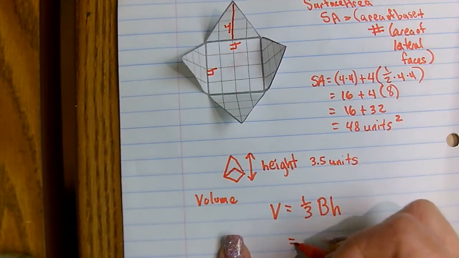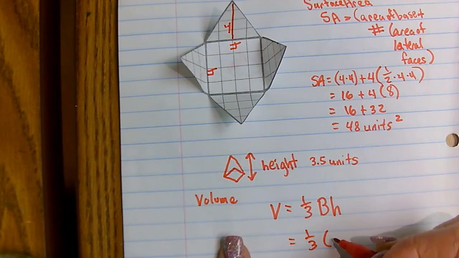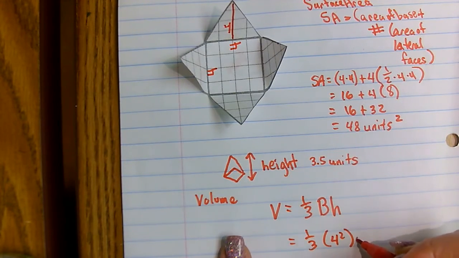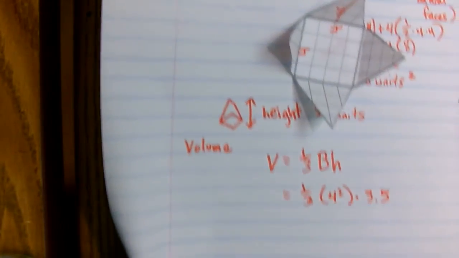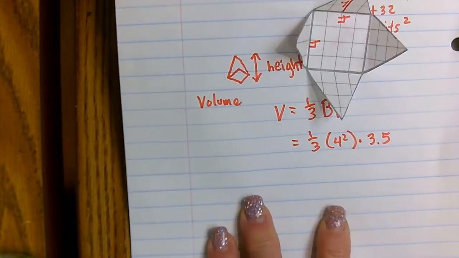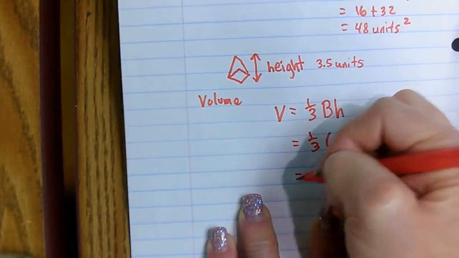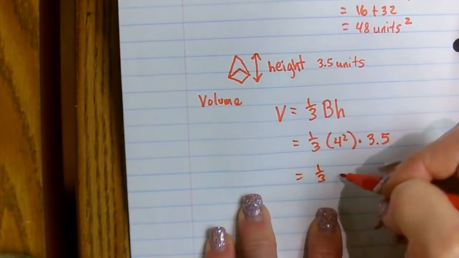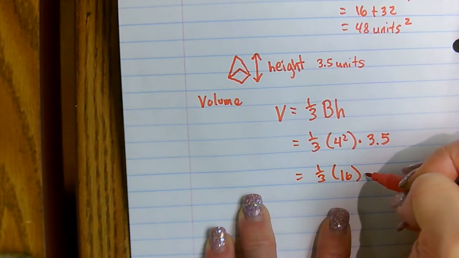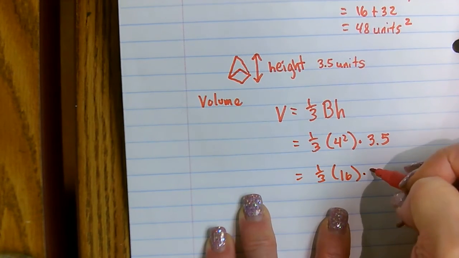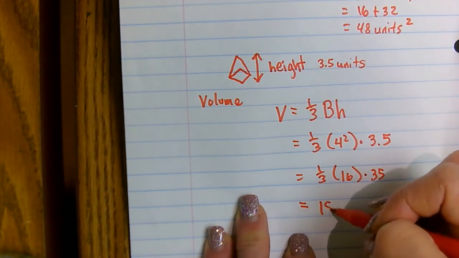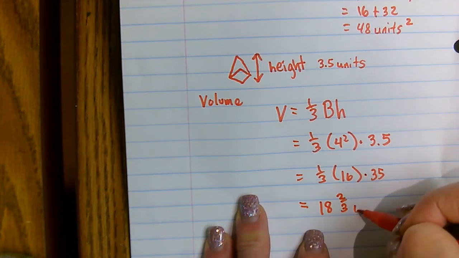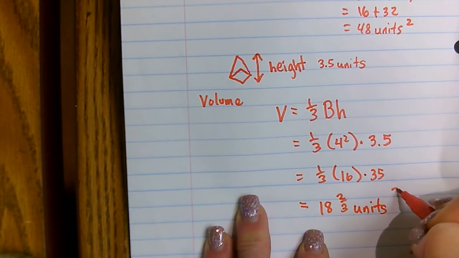So volume is equal to 1/3 times the area of the base, which is 4 times 4, or 4 squared, times a height of 3.5. So take a look here, that equals 1/3 times 4 squared, which is 16, times 3.5, and that equals, let's do this in mixed number form, 18 and 2/3 units. In volume, it means cubed.